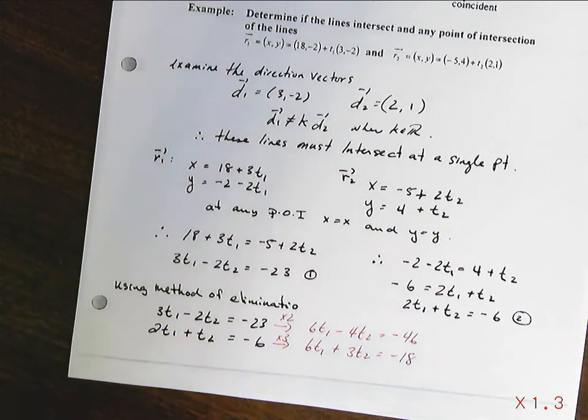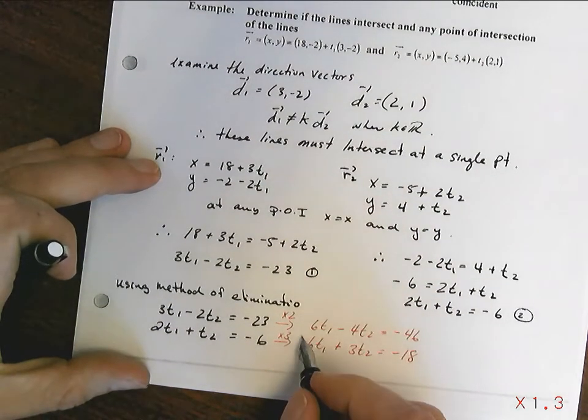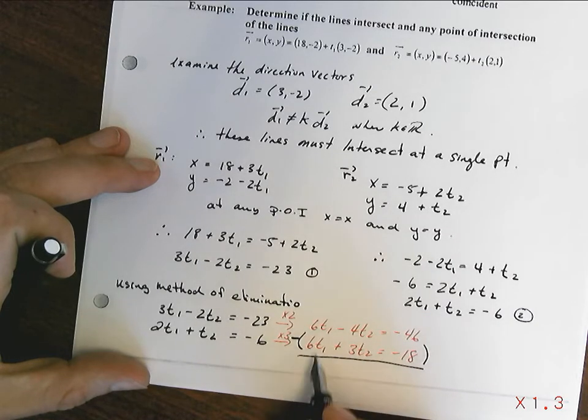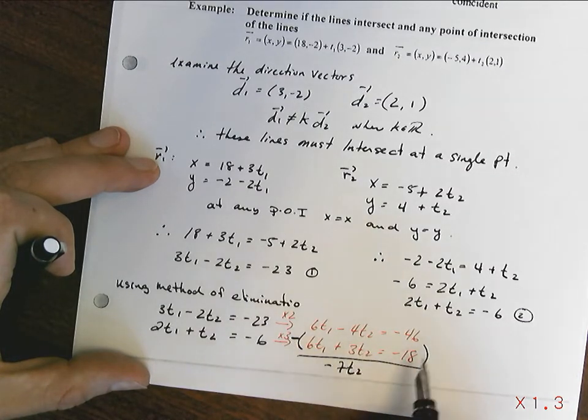Now I'm going to eliminate. What do I need to do? I need to subtract, because 6t1s subtract 6t1s will leave us with no t1s. It'll leave us with negative 7 t2s. Be careful with that. It's negative 4 t2s, subtract 3 t2s.